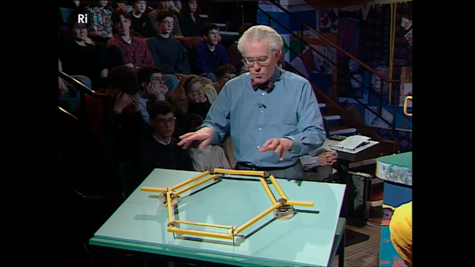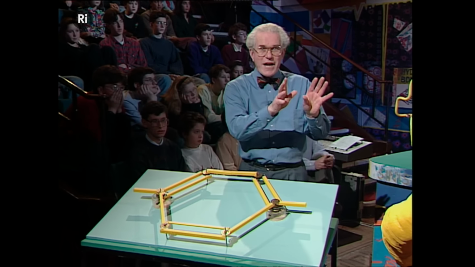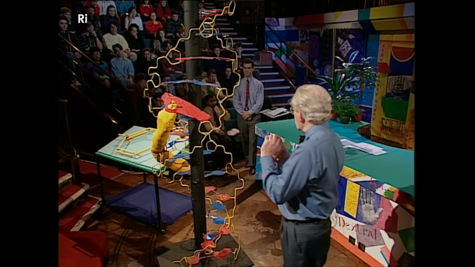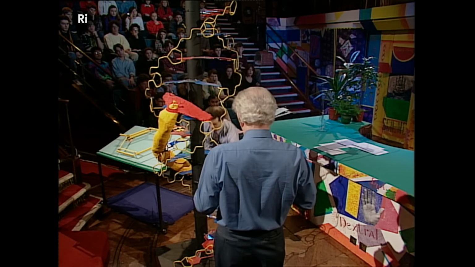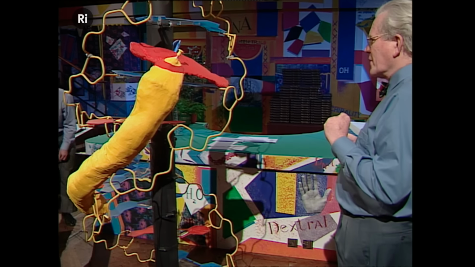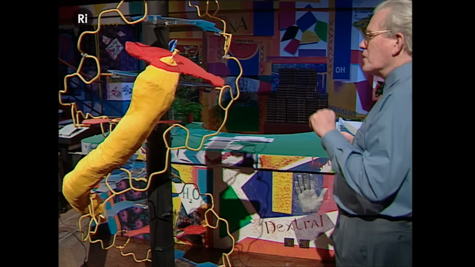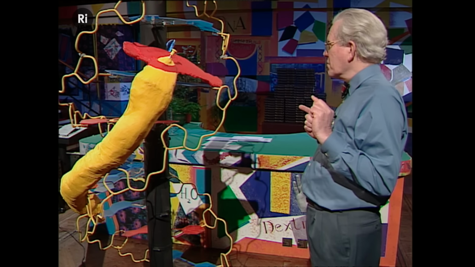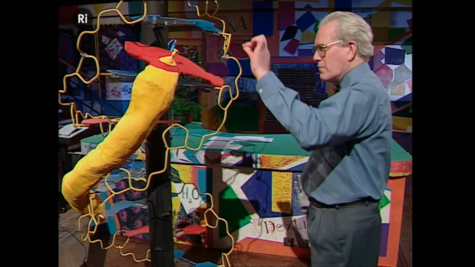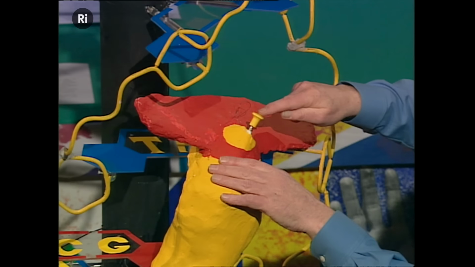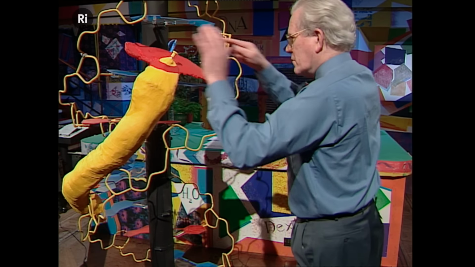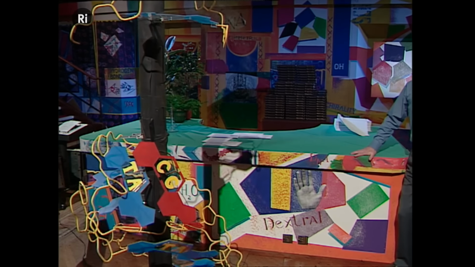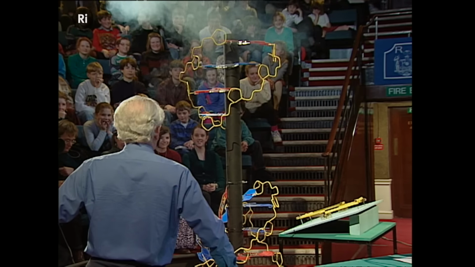Now let's see what that does to DNA. And what I'm going to do, are you on standby? What I'm going to do is I'm going to activate the warhead. All right? I'm going to activate the warhead by pressing the trigger. And when I stand back, look what's happened.